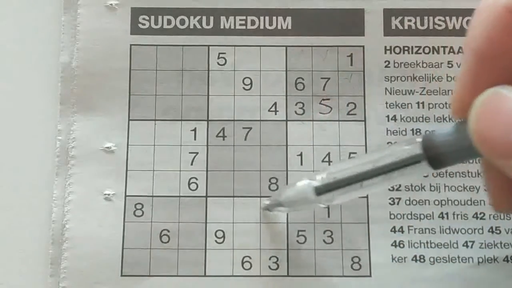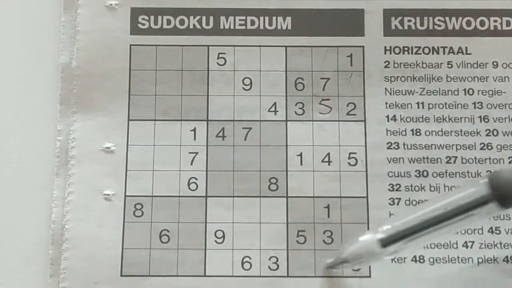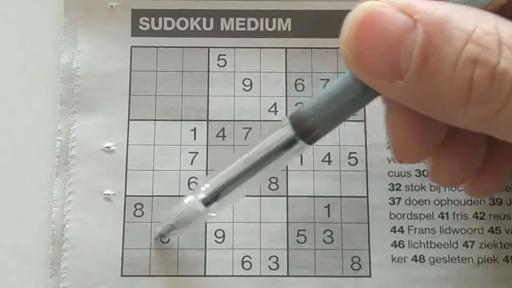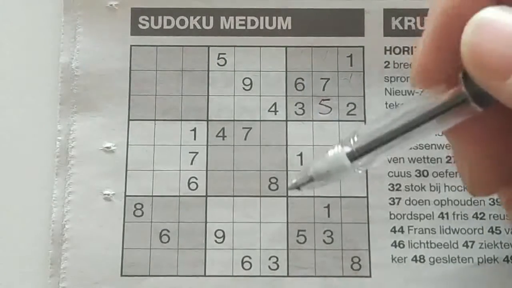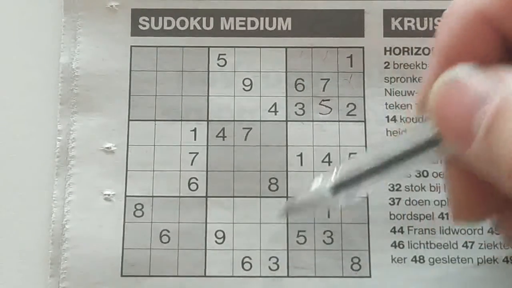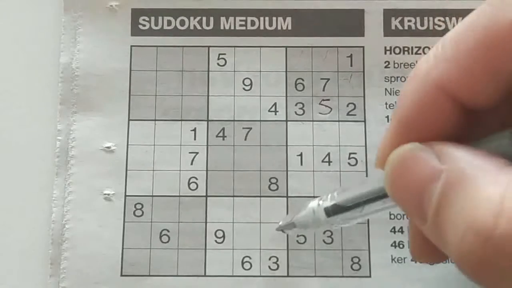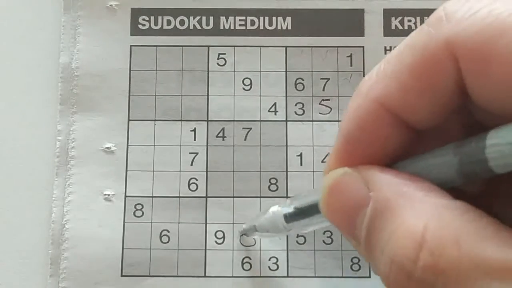Then an 8 in this row, an 8 in the last row. So in the row above, the only two places for an 8 is here or there. But I see here an 8, so no 8 there. 8 should be here.